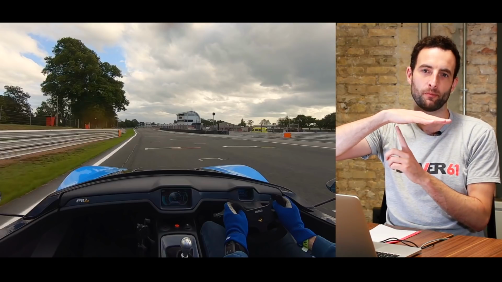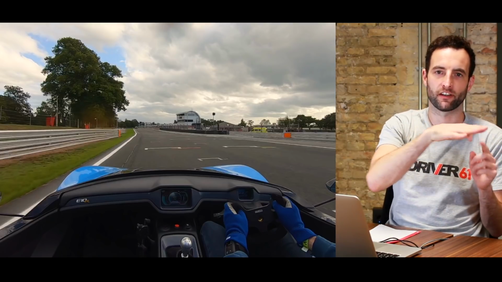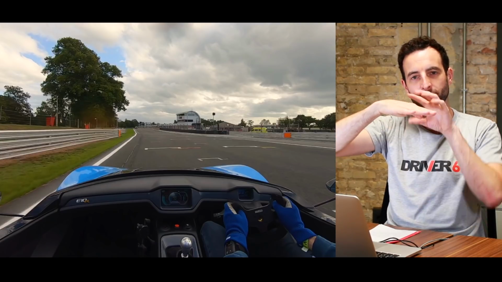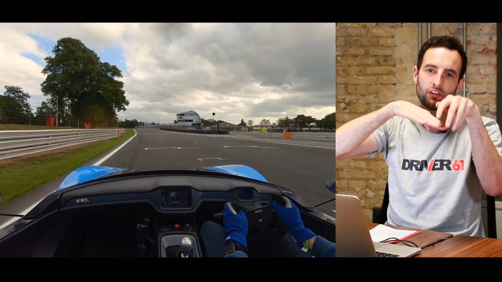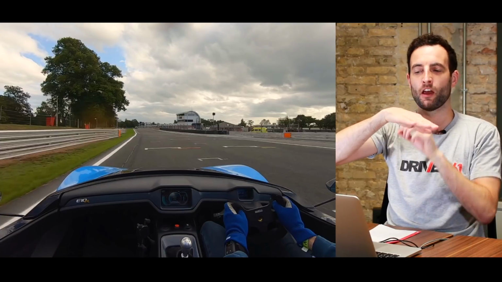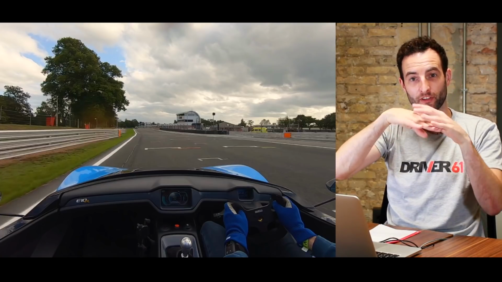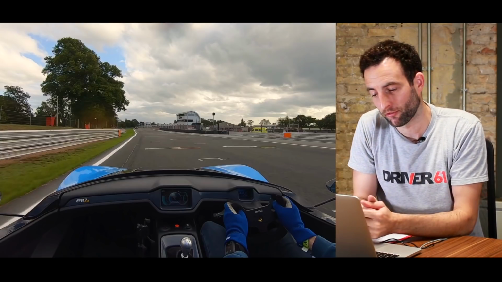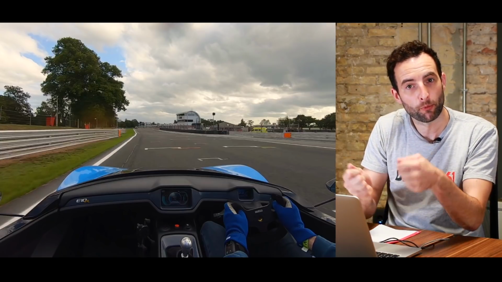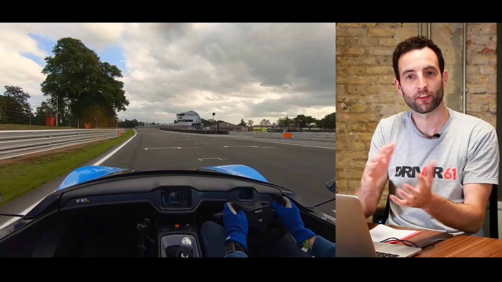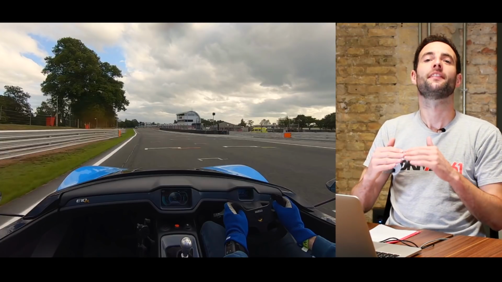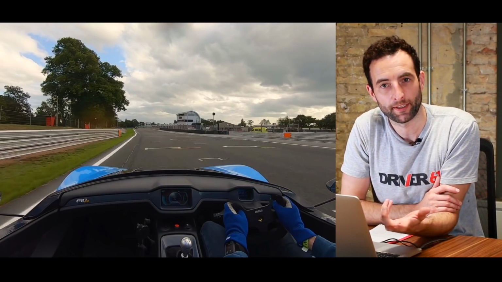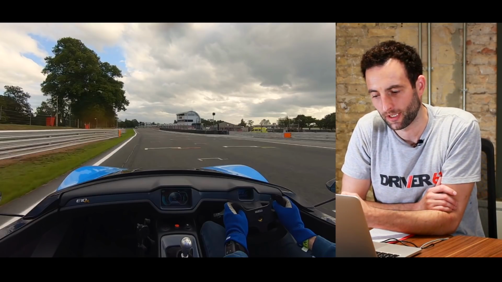So if the car's platform is like this and the car's understeering through the corner, if you increase the rear ride height, it naturally transfers more weight to the front of the car, moves the balance from the rear to the front, and it will make the front a little bit more grippy, a little bit more pointy, and make the car better balanced for you. Therefore, it generates more grip, and you'll go through each corner quicker and reduce your lap time.